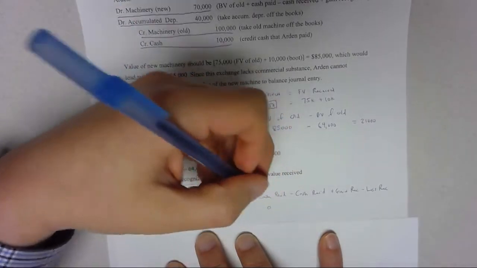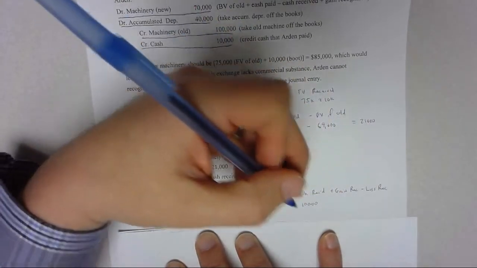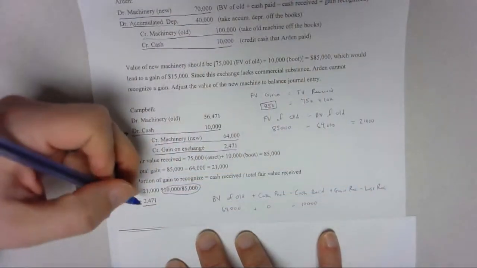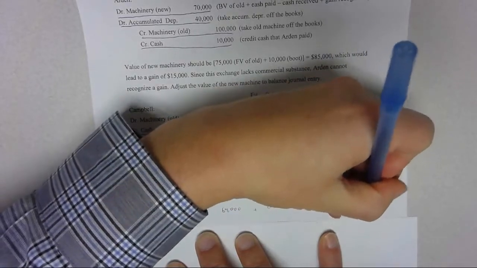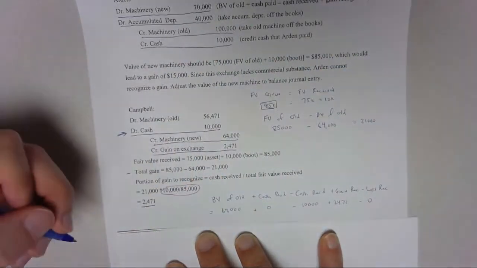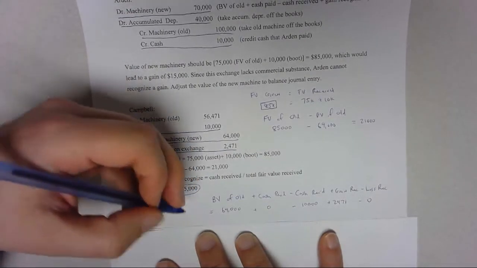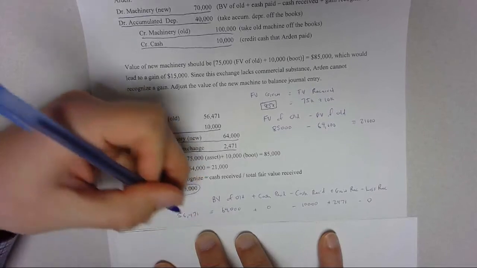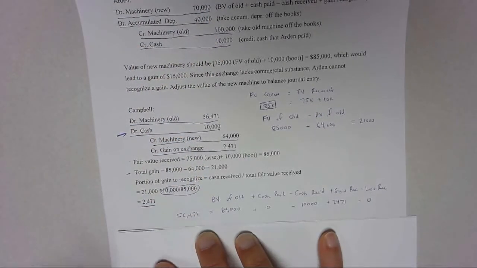We didn't pay any cash. We received $10,000 in cash. We recorded a gain of $2,471, and we recorded no loss. And so the book value of the new machine at the beginning of this exchange is going to be $56,471, which gets debited to the new machinery account. And that is the entire journal entry for Campbell.